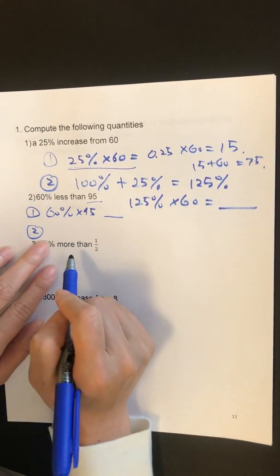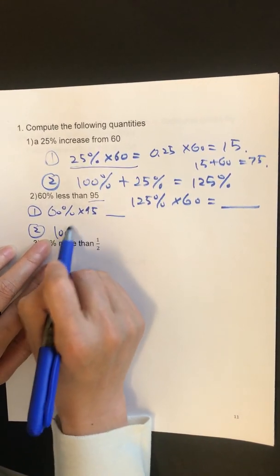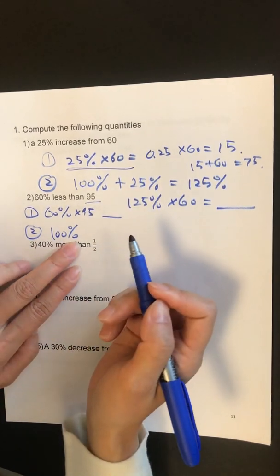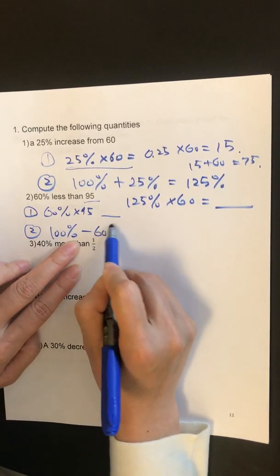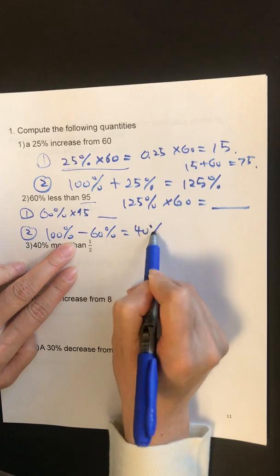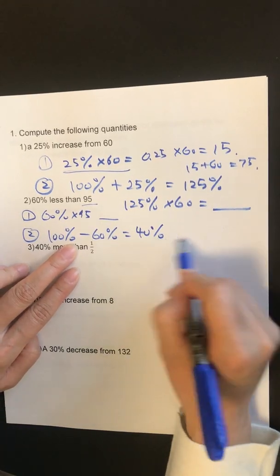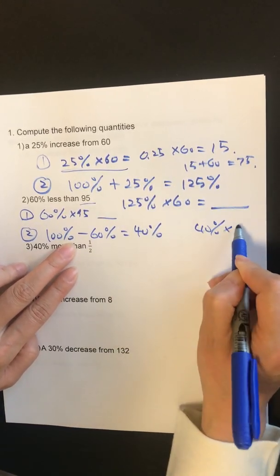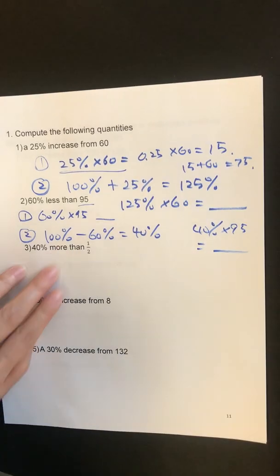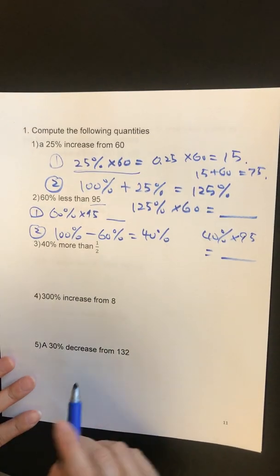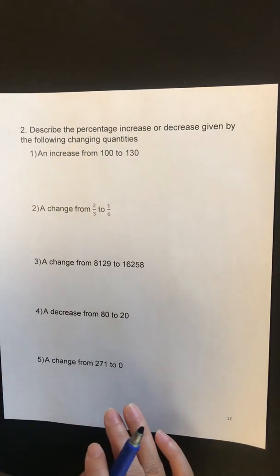The second way of doing this is you start with 100%, which is the total that you started with, and you lost 60%. Now what you have is 40% of the original number. So 40% multiplied by 95 would give you the final answer. Okay, the rest of the problems are pretty much similar.